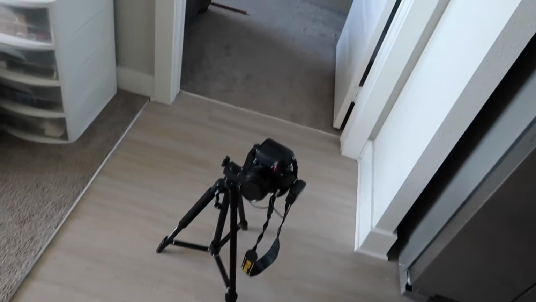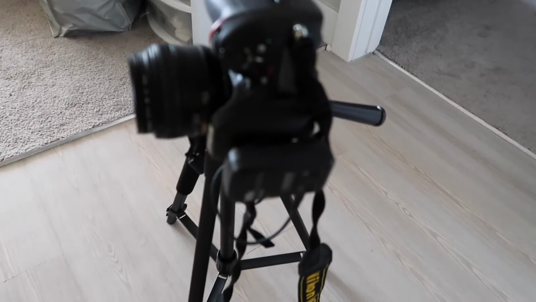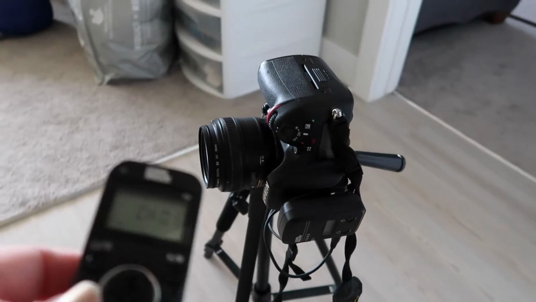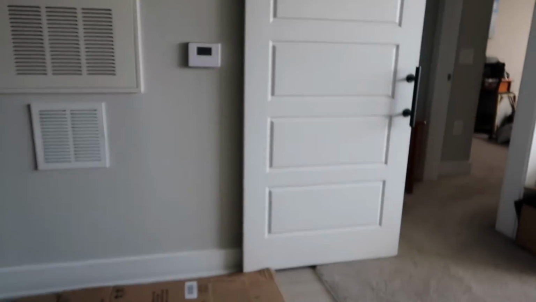All right, so I got everything set up. It looks so pathetic. Here, let me flip you around. There's my camera, and it has a remote shutter, and I have the remote, and that's how I take pictures on a little tripod. It's going to be shooting over in this direction.